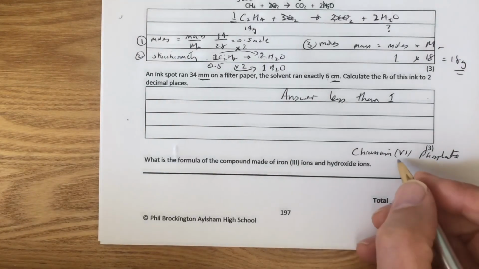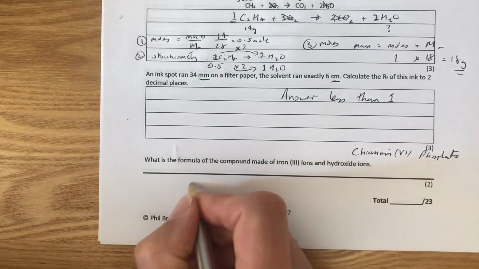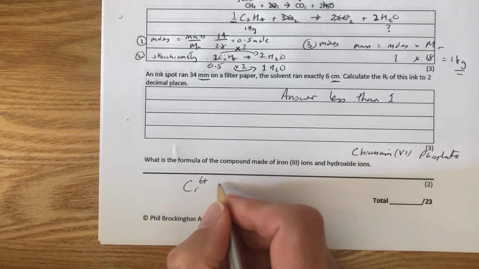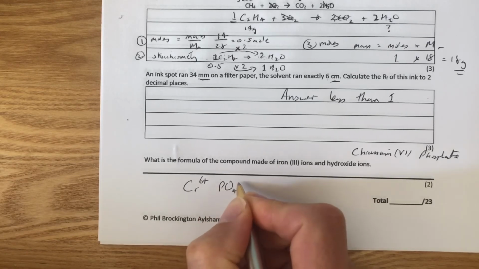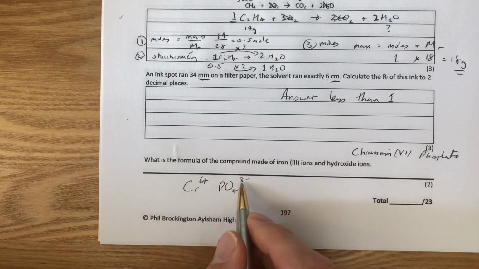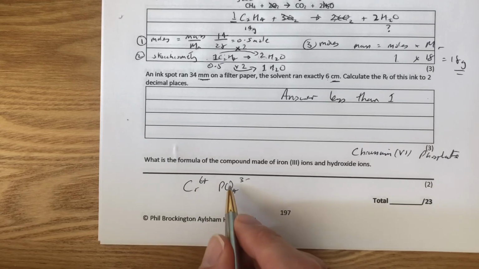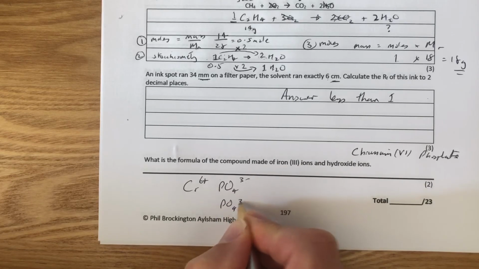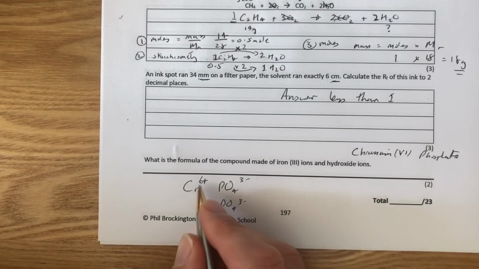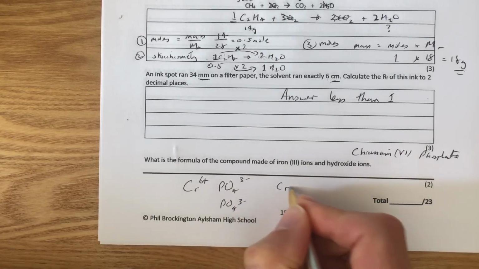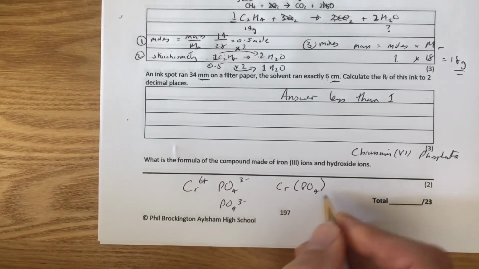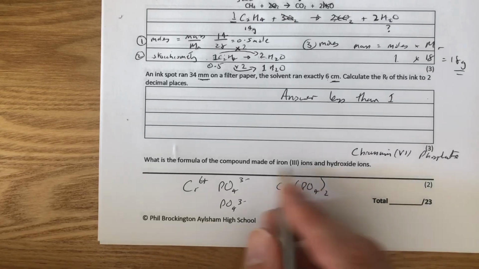The Roman numeral tells us the charge. So if I was doing chromium 6 phosphate, that would be Cr6+, and the phosphate ion, you don't need to know the phosphate ion, but the phosphate ion has a formula PO4 3-. Positives and negatives have to be the same. Okay, so I would need more negatives, so I need another phosphate ion, to have 6 minuses to balance out those 6 positives. Therefore, the formula of that one will be Cr(PO4)2. Okay, have a go at that one.